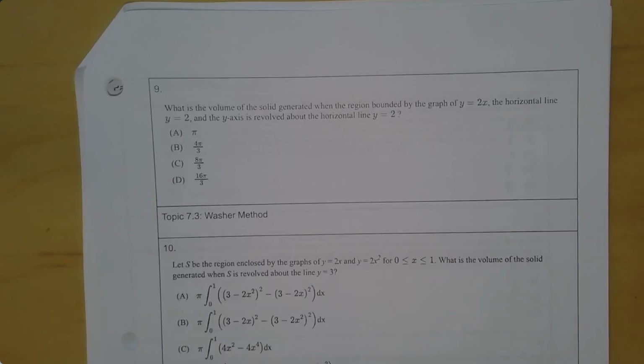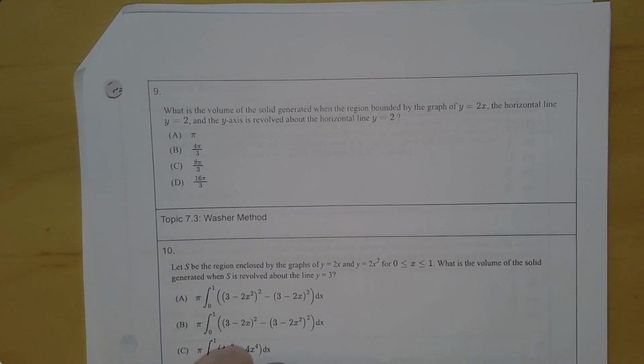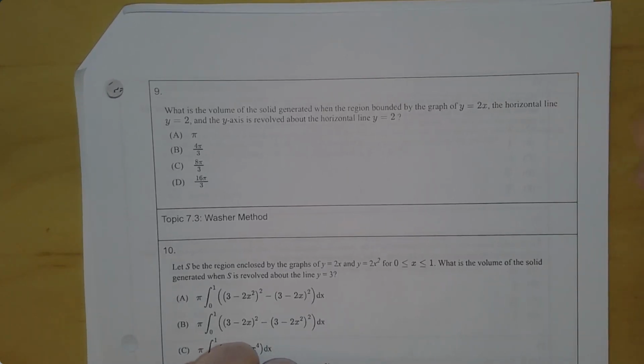Number 9. What is the volume of the solid generated when the region bounded by the graph of y equals 2x, the horizontal line y equals 2, and the y-axis is revolved around the horizontal line y equals 2?